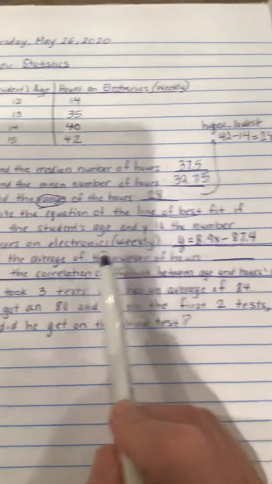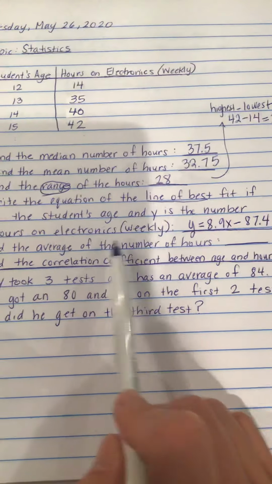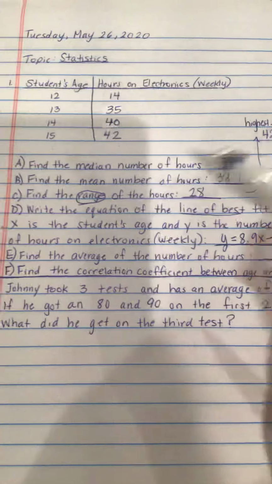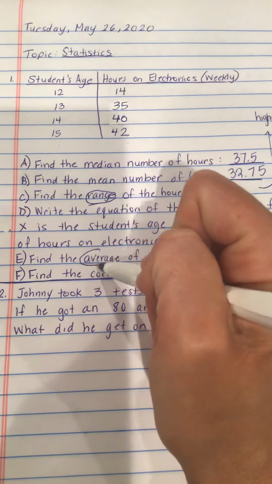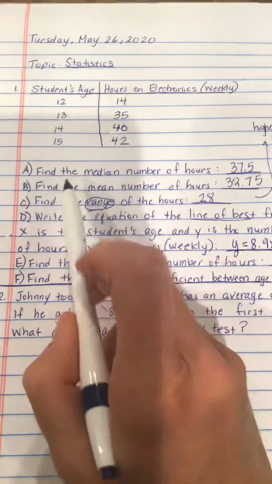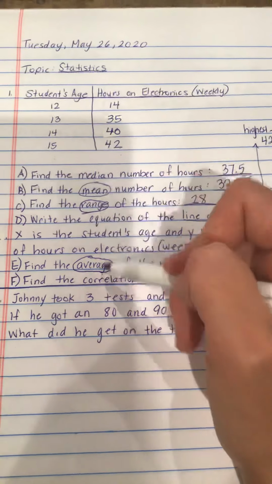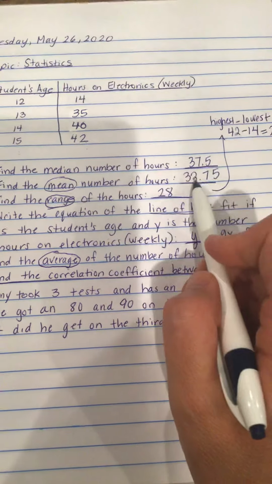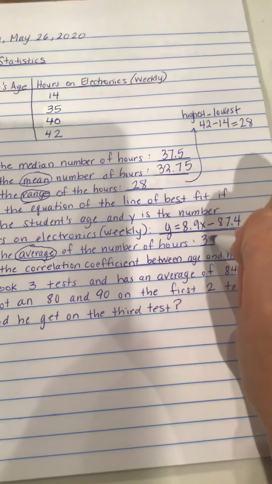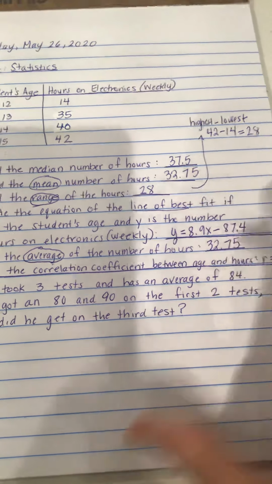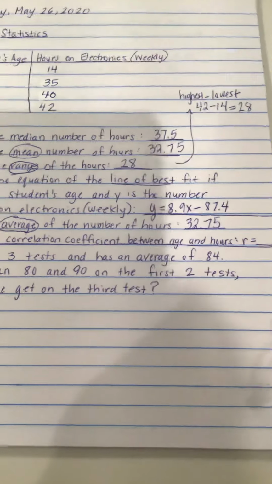And that's that equation. Okay, find the average of the number of hours, the average. I just put that in there to remind you the average is the same as the mean. So let's go up to the mean. Same thing, right? Average and mean are the same thing. And for the mean, it's 32.75. So it's the same answer, just in case a question like that comes up on your homework.